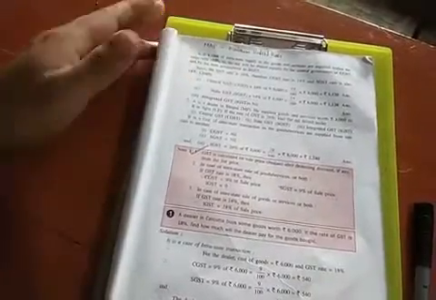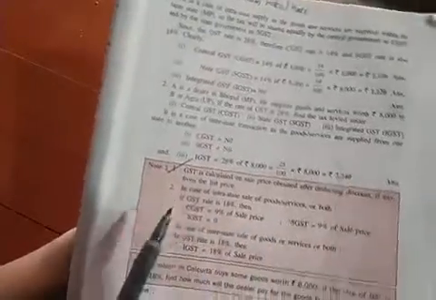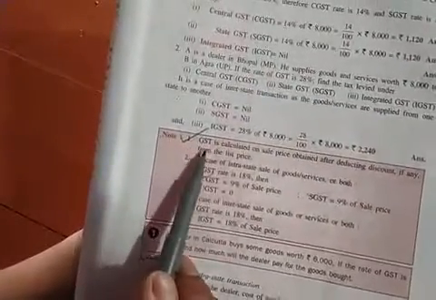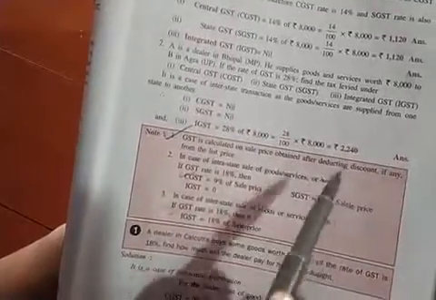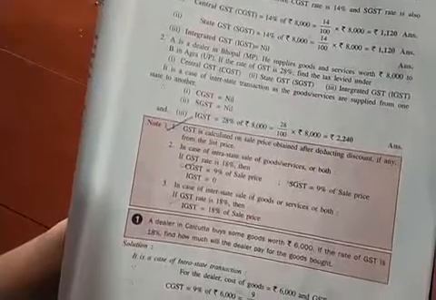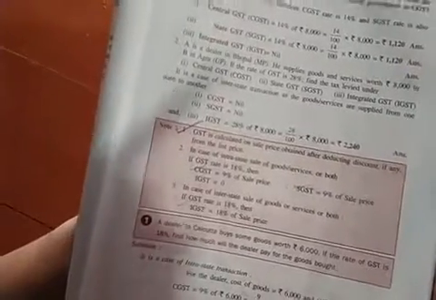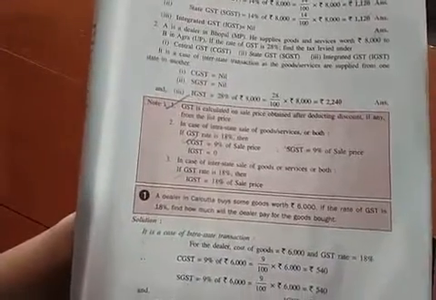Okay, and now I want you all to go to page number 5 of your book, and this note, which is very important before we start the exercise. Note number 1: GST is calculated on the sale price obtained after deducting discount, if any, from the list price. So what does it mean? It means that GST is always calculated on the selling price, not on the mark price.